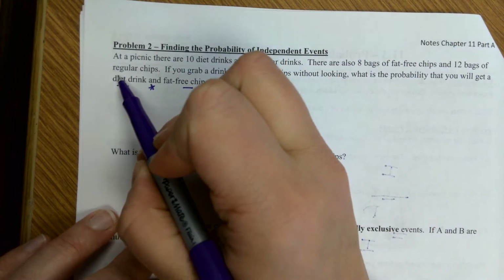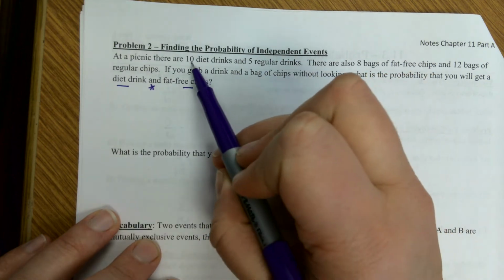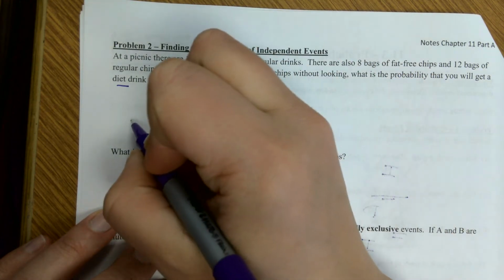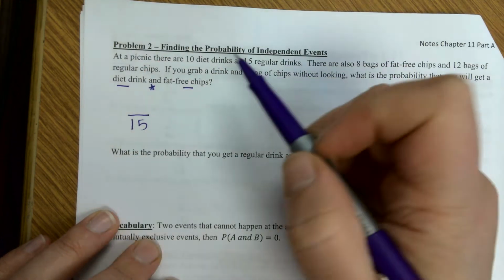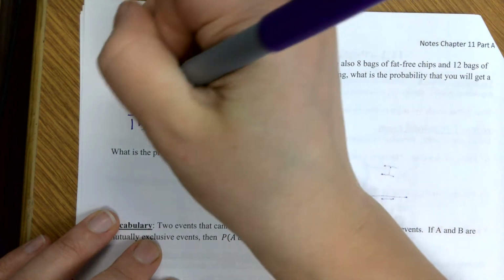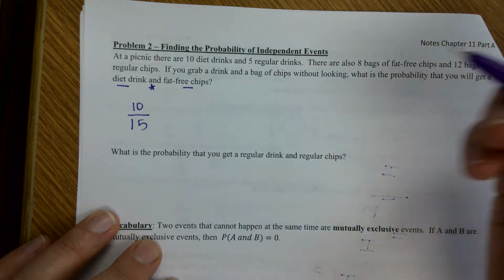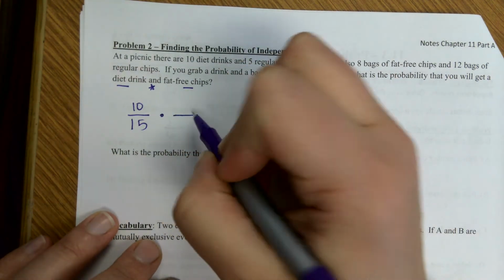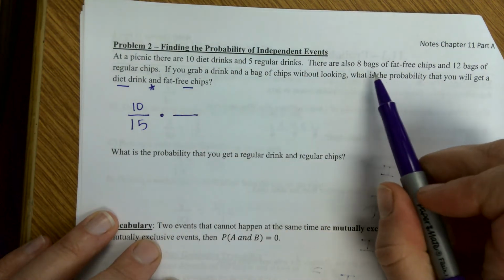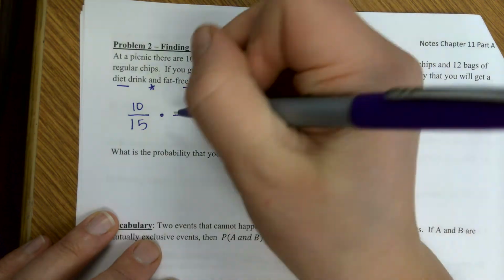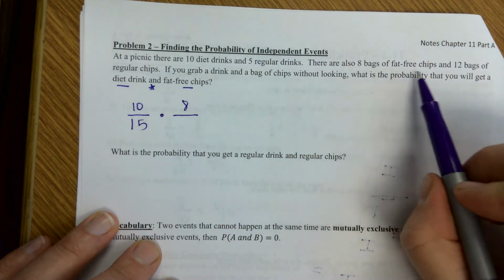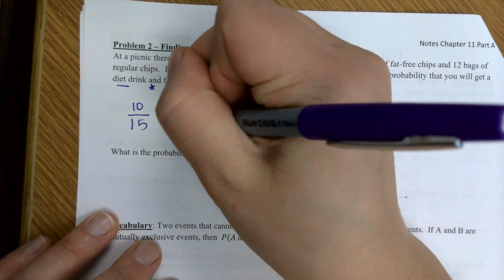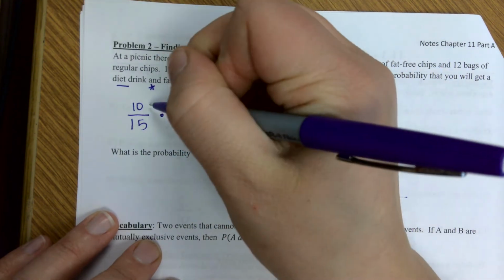So we have to figure out the probability that you could pick a diet. If I look at my total drinks, I have 15 total drinks here. 10 of them are diet. So I have a 10 on top. And so I'm going to be multiplying. What's the probability that I get a fat-free chips? So I have 8 fat-free chips. And together I have a total of 20. And I multiply straight across.